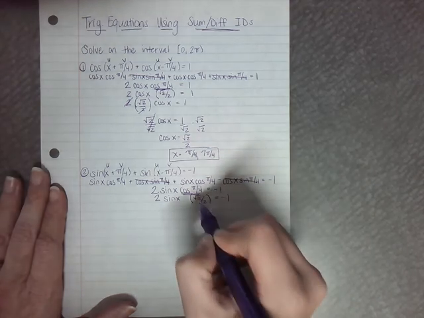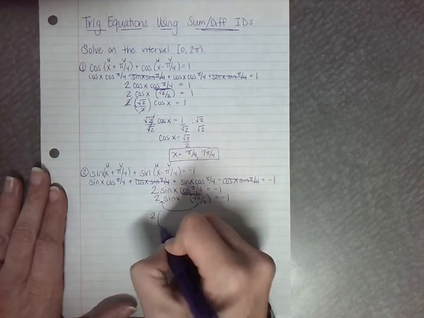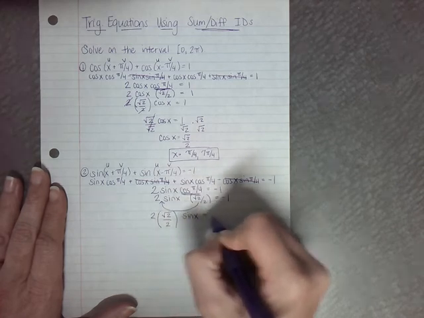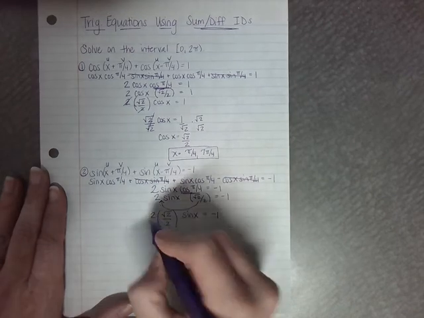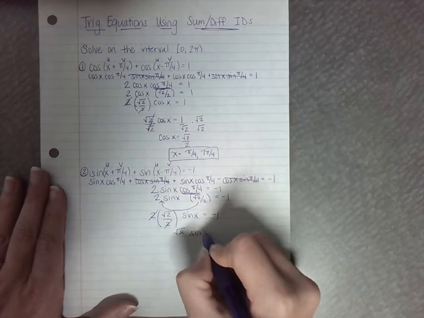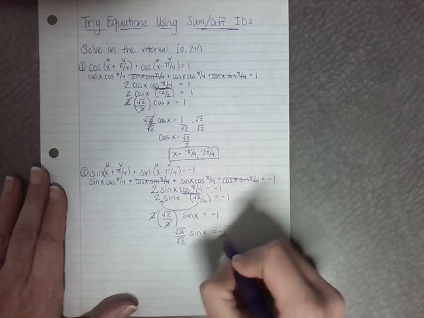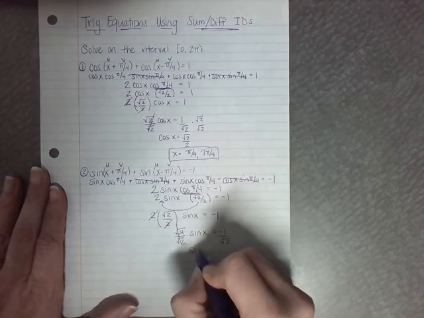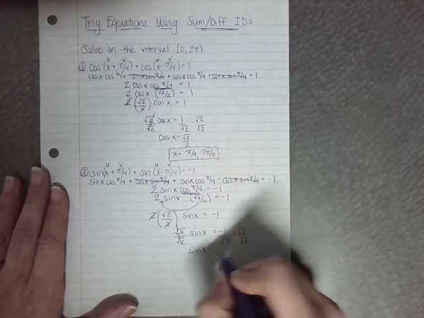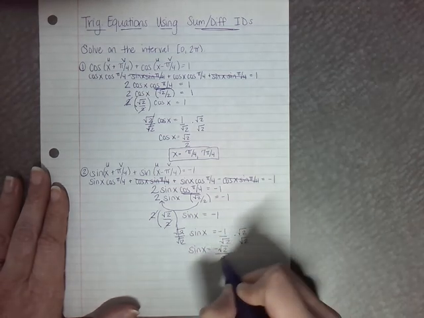Since with multiplication order doesn't matter, I can take that and just move it here so I can see that it cancels out. Okay, so that's what I have. My 2's are going to cancel. So I have square root 2 times the sine of x equals -1. I'm going to divide both sides by square root 2. So sine of x equals, and I'm going to rationalize just like I did in the last problem. So these are turning out to be very, very similar. Negative square root 2 over 2.